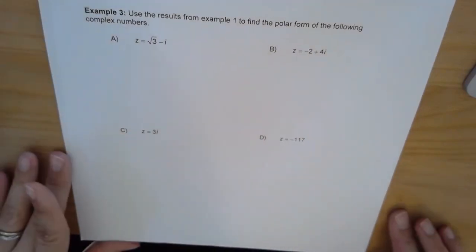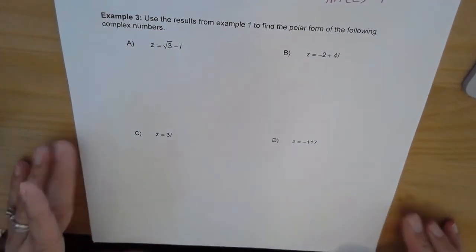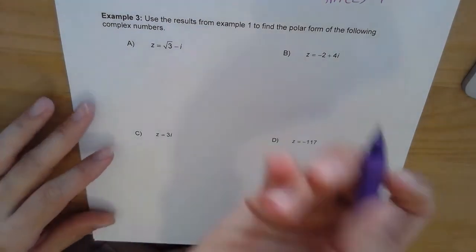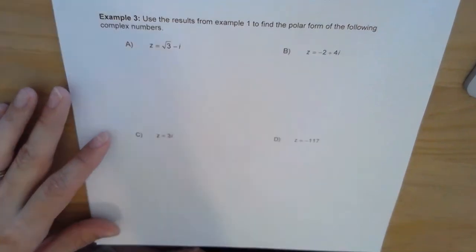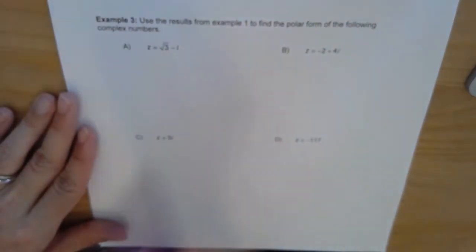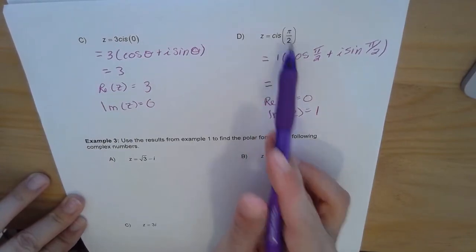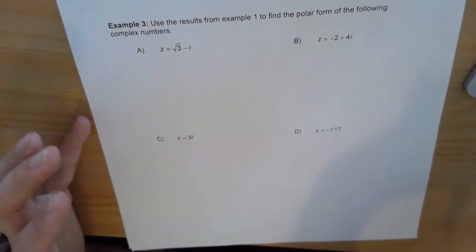Alright, so that was going from our polar to our complex form. Now we're going to go back. We're going to find the polar form from these complex numbers. So we're going to go backwards here. So for A, we have to keep in mind that we want our final answer to be the cis, okay? So we need the r in front and we need our theta.